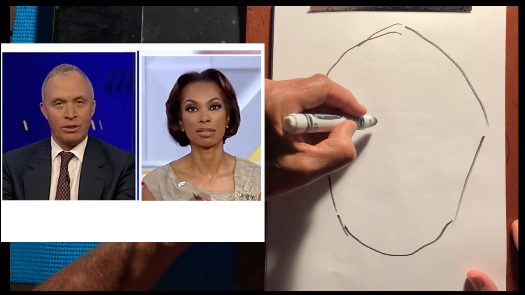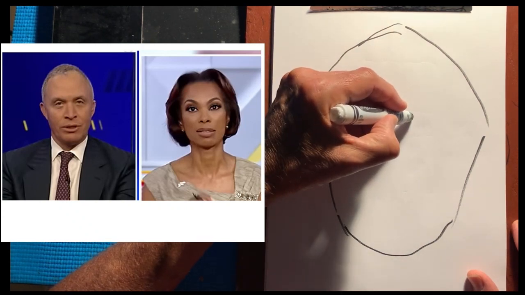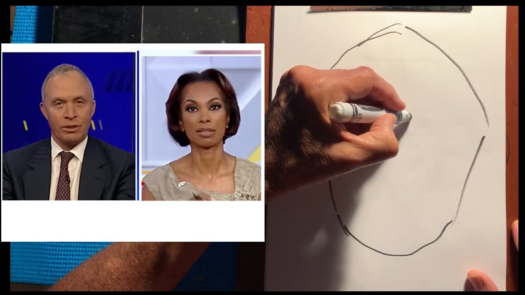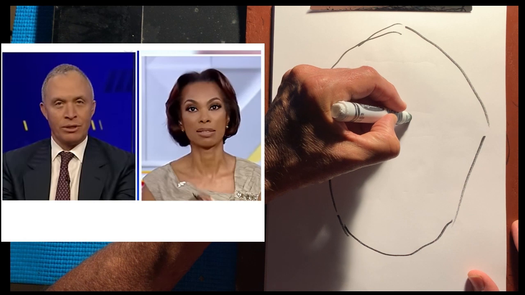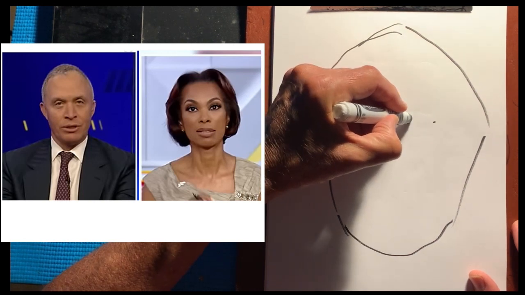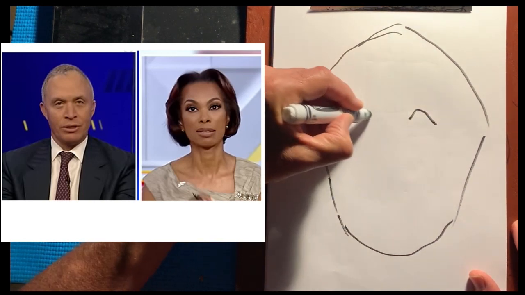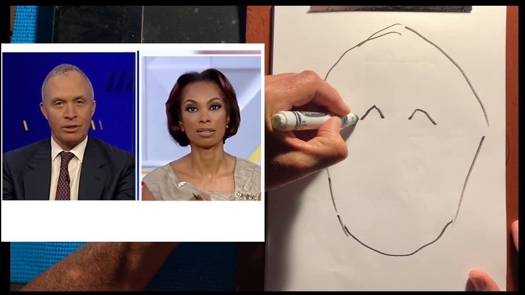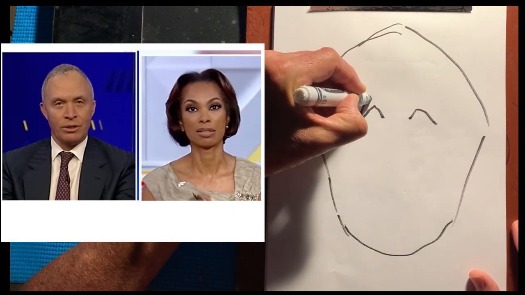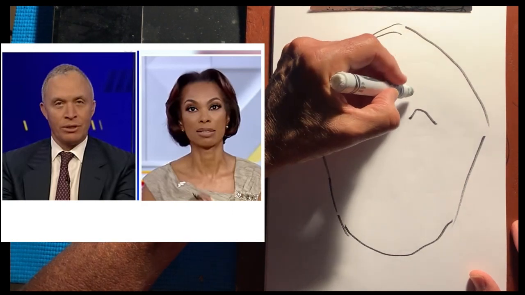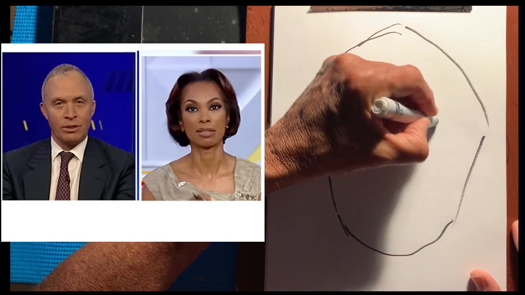And his eyes, he's got the weirdest eyes, I think. Compared to her, he's got these little eyes, and they're kind of close set. And those eyelids, I think the upper eyelids are the most distinctive feature.